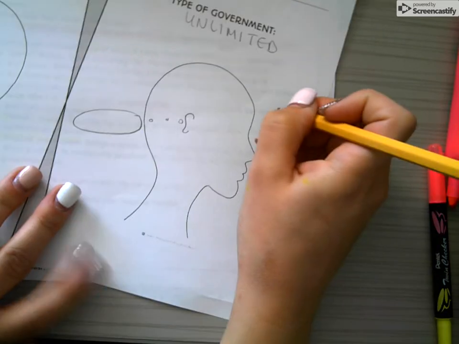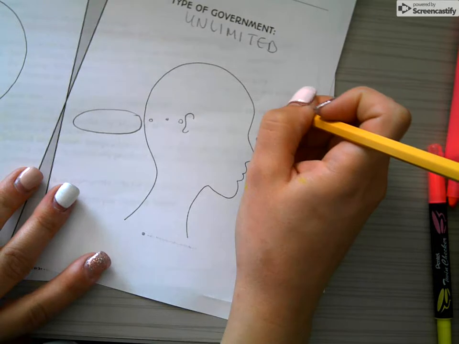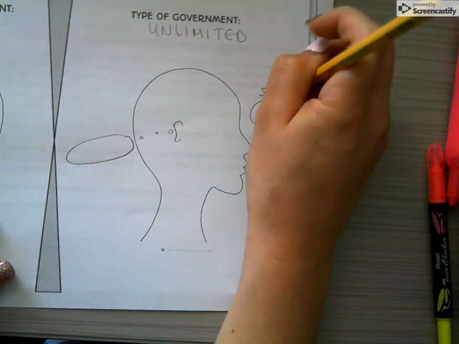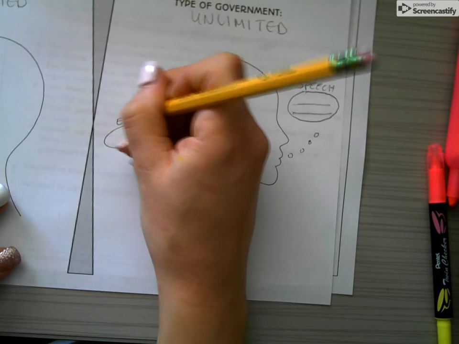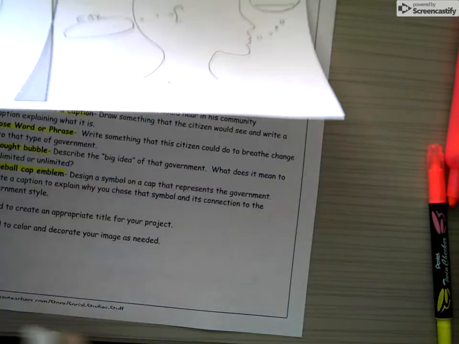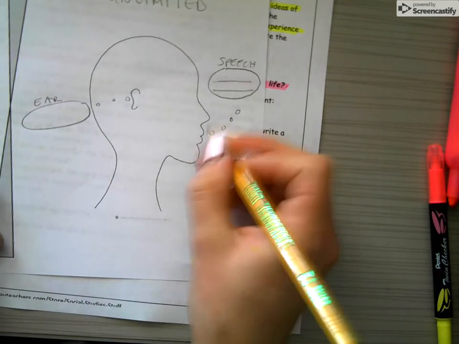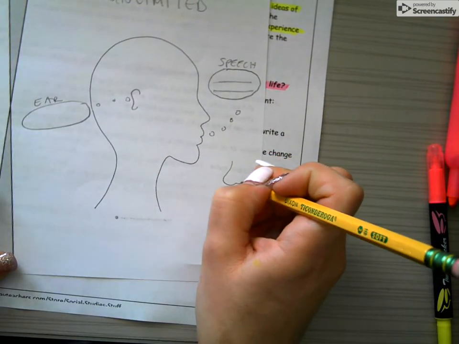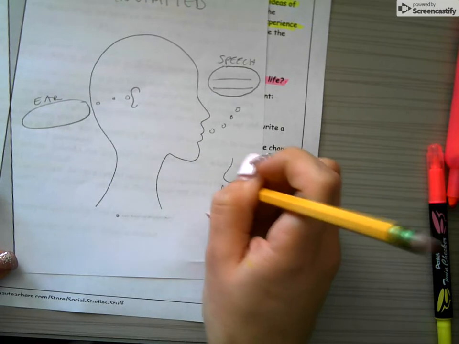And make sure you're labeling these too. What is this one? This one, speech. This one is ear. There we go, ear. And then there's a nose word. So nose would be nose.